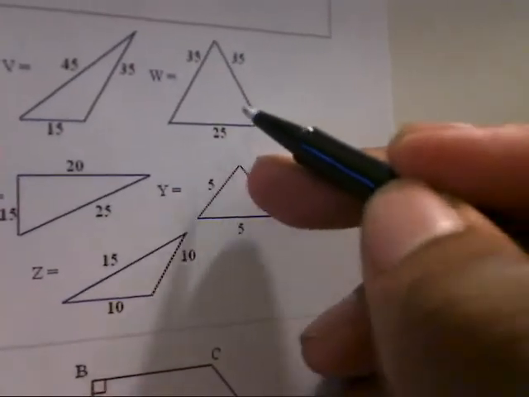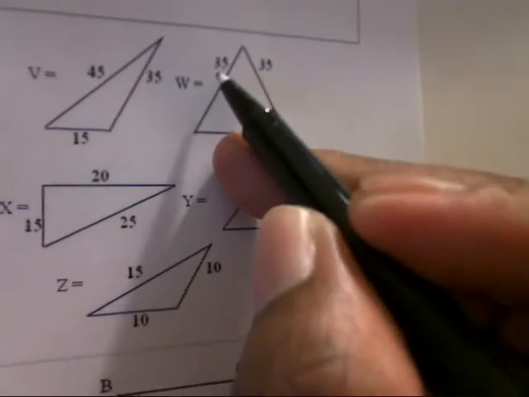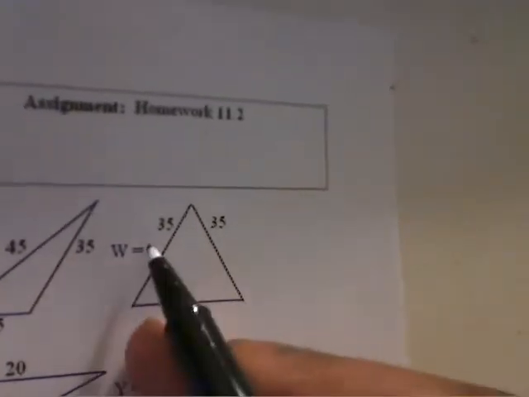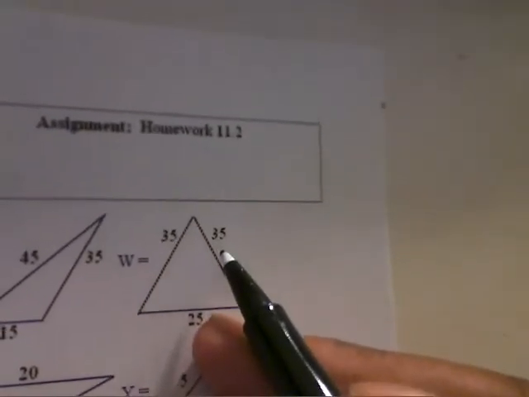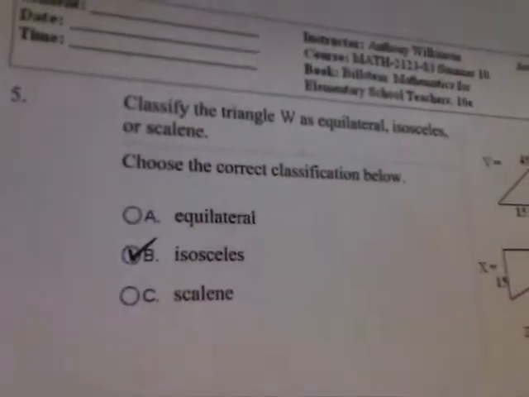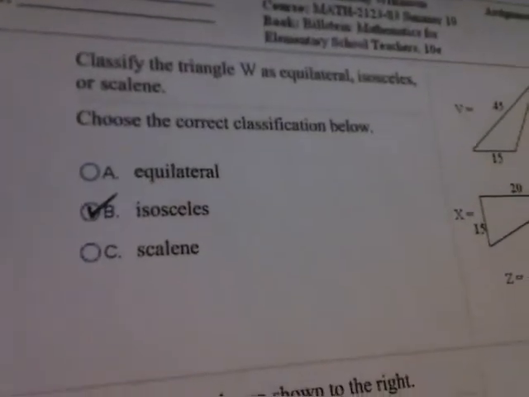Now, in this case here, 2 of the sides have a length of 35. As you can see here, here's triangle W that we're looking at. 2 of those sides have a length of 35, they're both the same. So here, with at least two sides equal, that means that this triangle is isosceles. So here, we select B, which is isosceles.